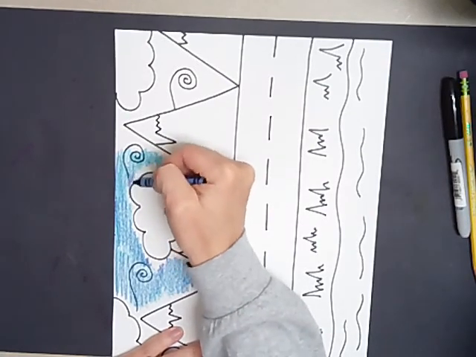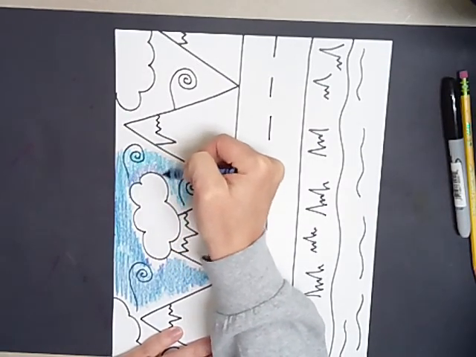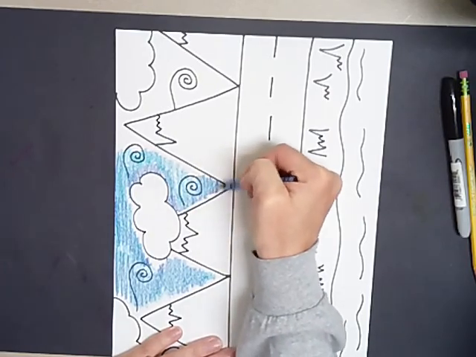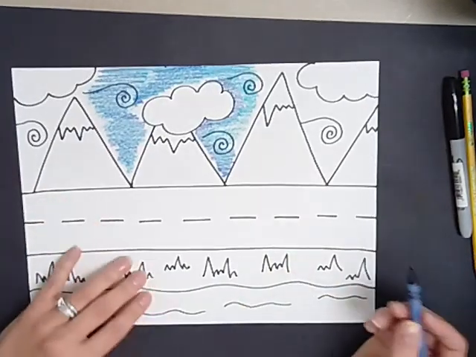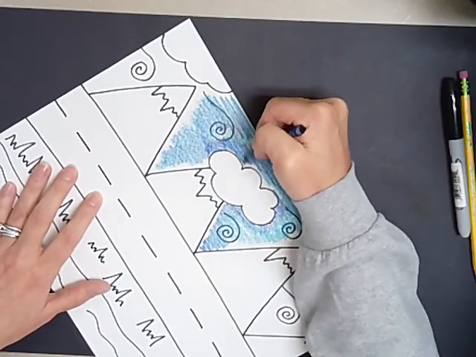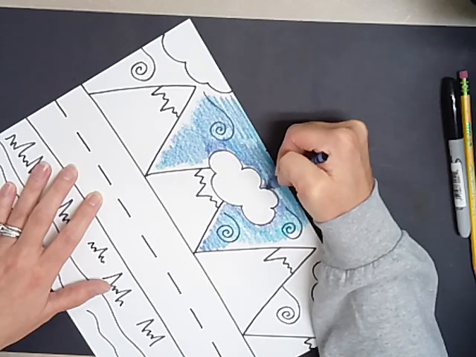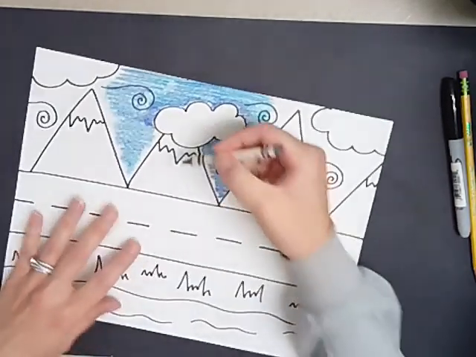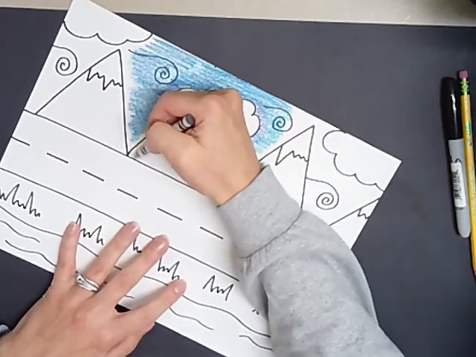Now make sure when you're doing yours, you're getting all of the white spots. I'm kind of rushing through mine so that you guys have time. So mine's going to be a little bit sloppier than yours. You're going to do a nice, neat job. Okay. And I need to color in my mountains. So I'm going to leave the snow caps white, but I'm going to color the mountains gray.